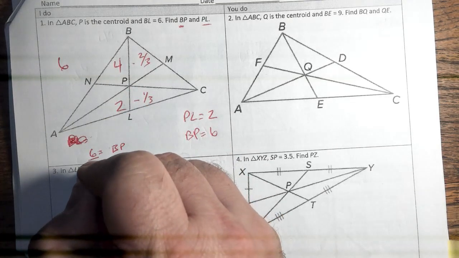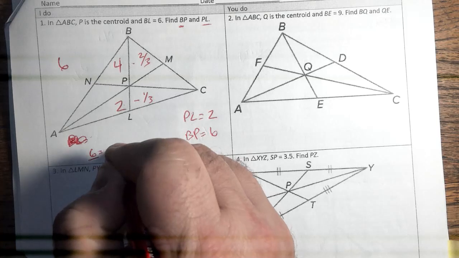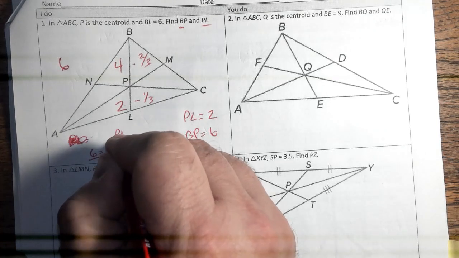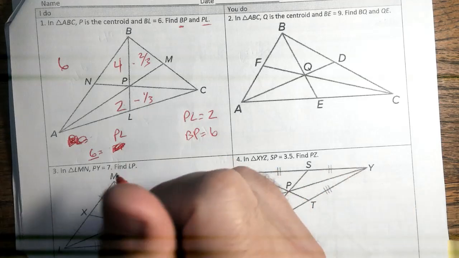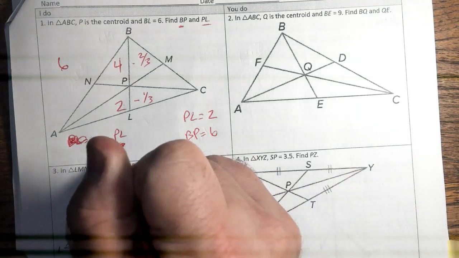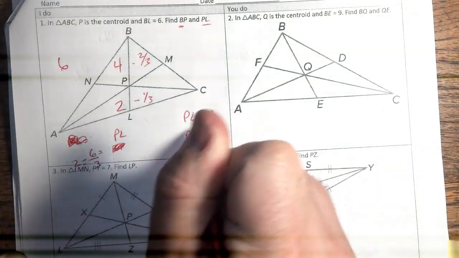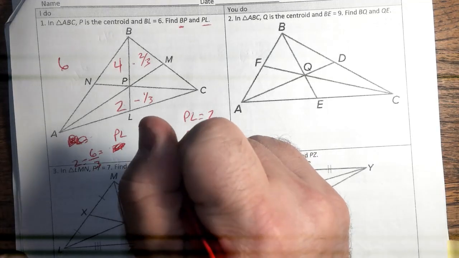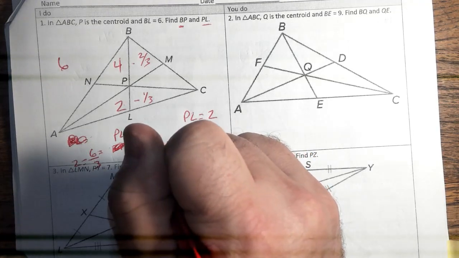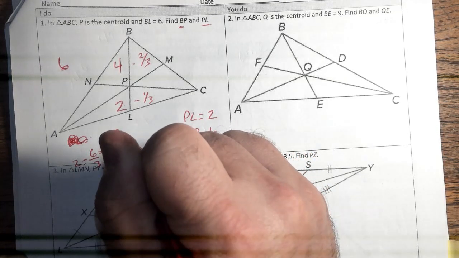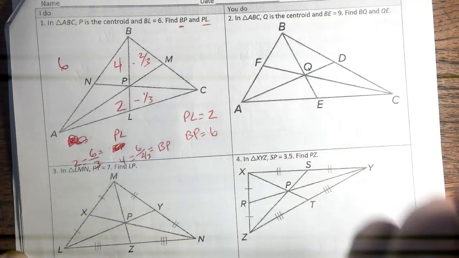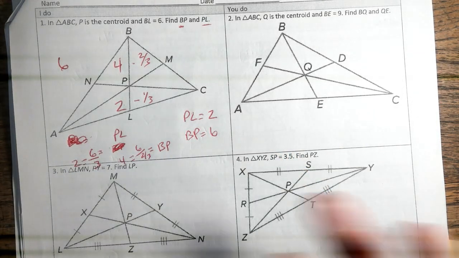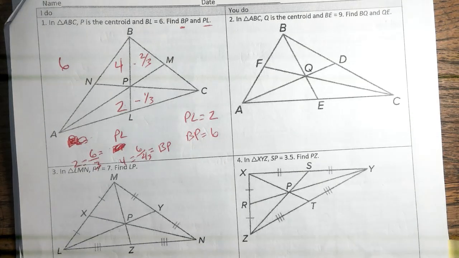No, it's 2/3. Sorry, actually, so let's just do this. Sorry, guys. So PL, see, it's easier for me just to show you than it is to try to math it up here. But 6 divided by 3, that equals 2, okay? BP is going to be 6 divided by 2/3, which is 4. Said it's easier just to do it this way, okay?